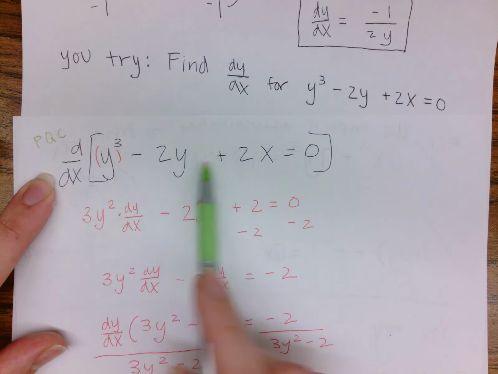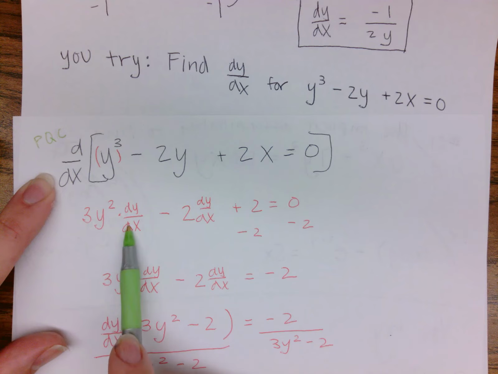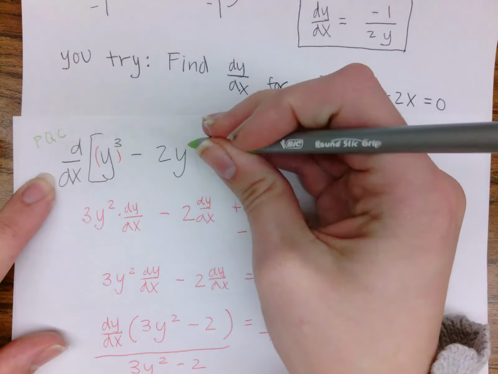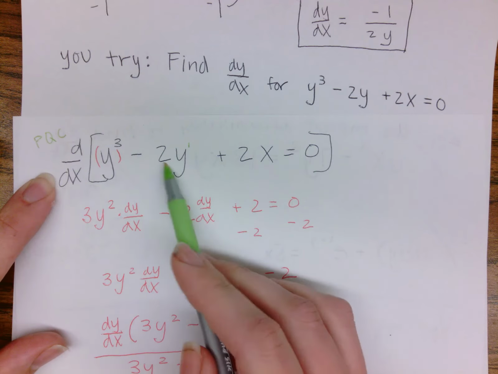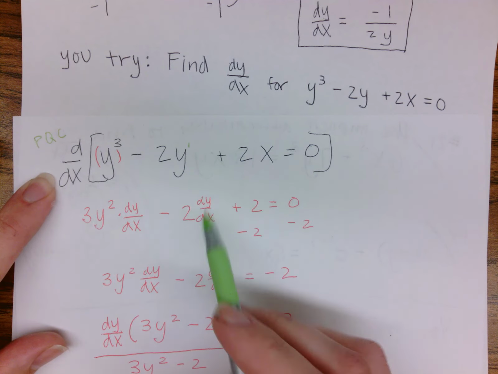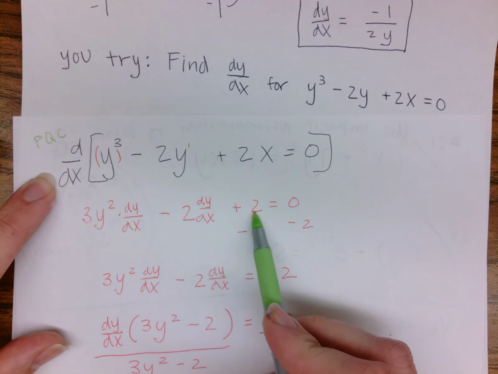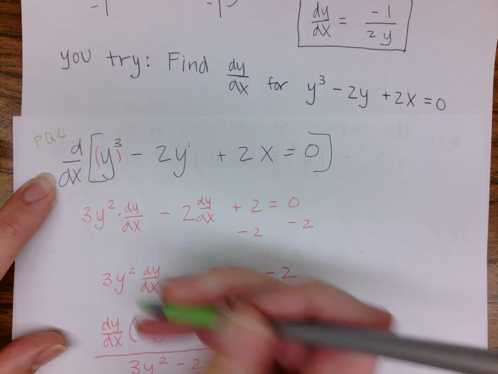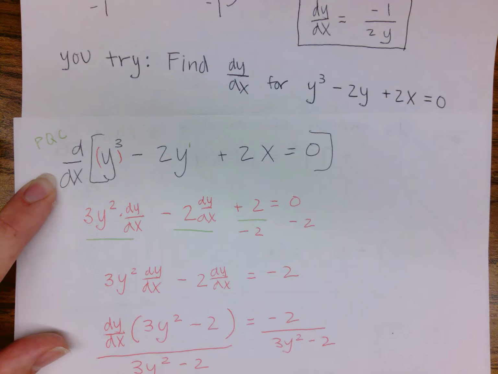We took the derivative of each term. The derivative of y cubed is 3y squared dy dx. The derivative of 2y, now this is 2y to the first, is 2 times the derivative of y, which is dy dx, plus the derivative of 2x is 2. There are 3 terms in this expression.